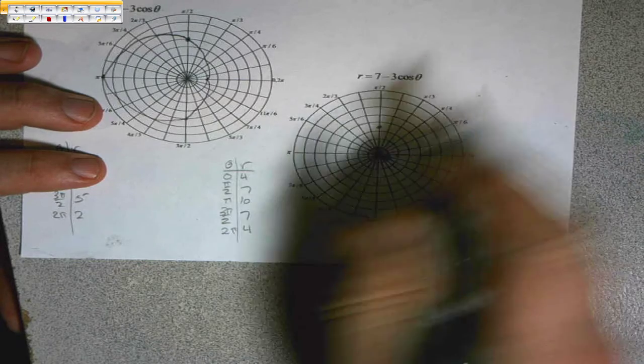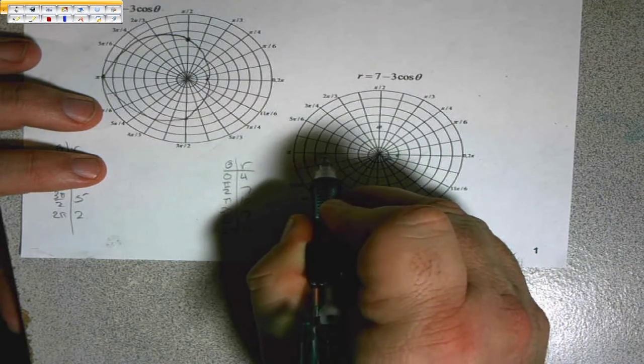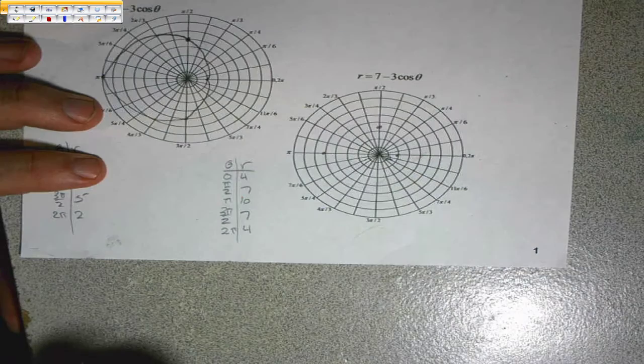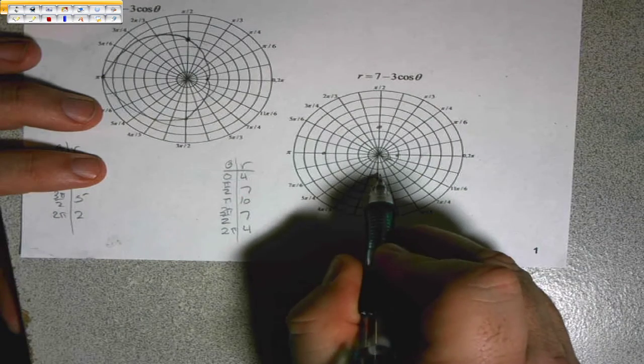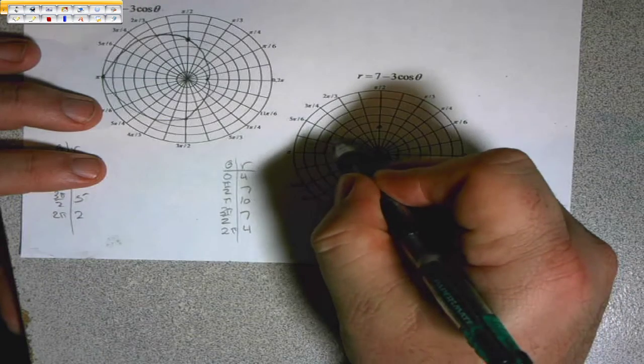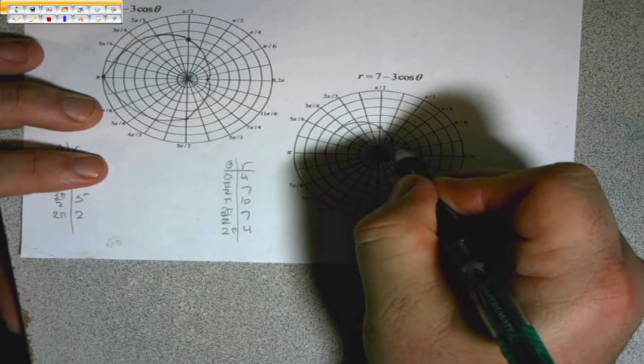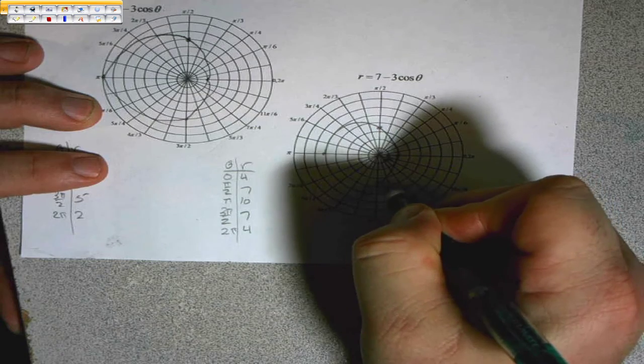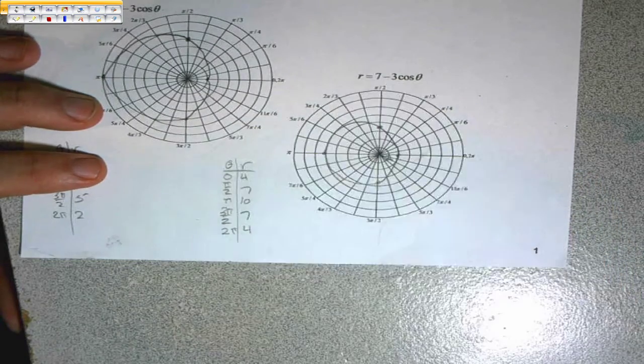And then 2, 4, 6, 8, 10 over here at pi. 3 pi over 2 is 7. 2, 4, 6, 7. And then we're back to the beginning. So we're going to loop out here. This is convex, no dimple. Very close to being a circle.